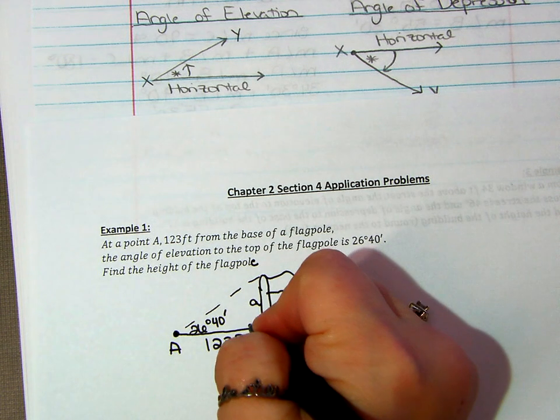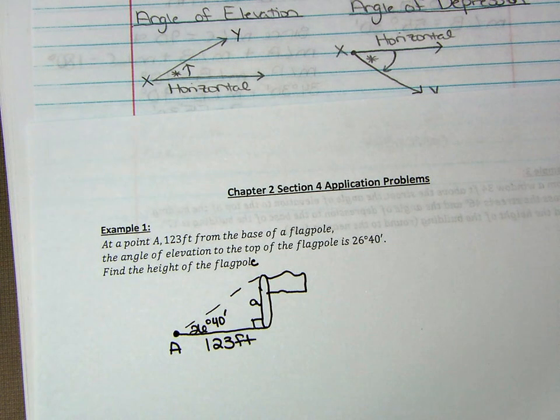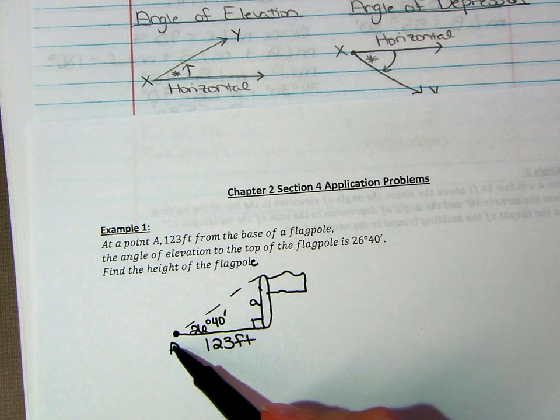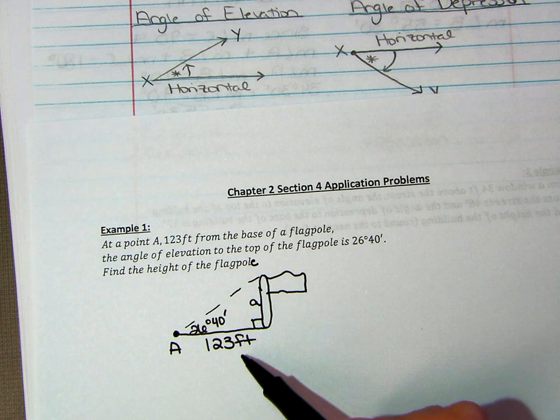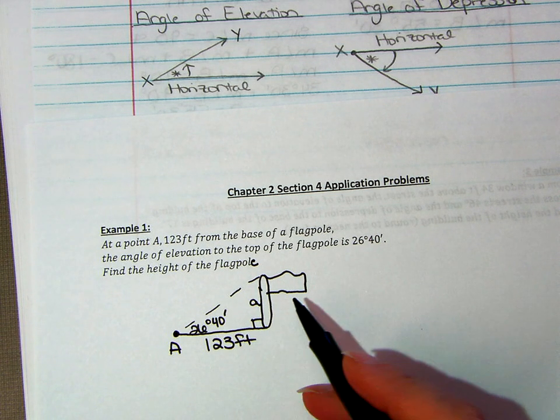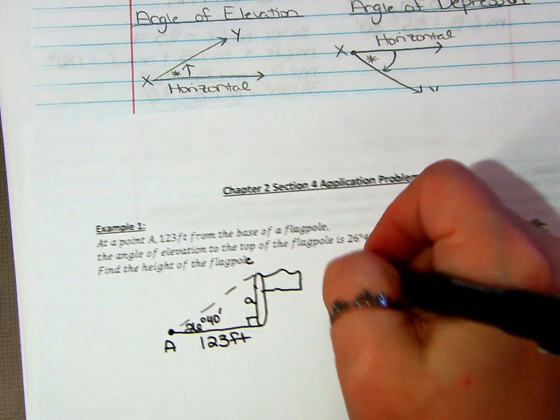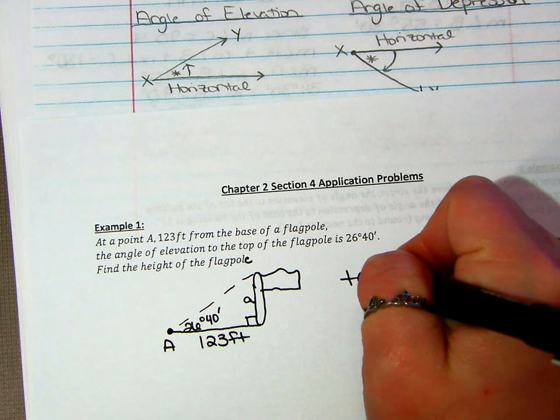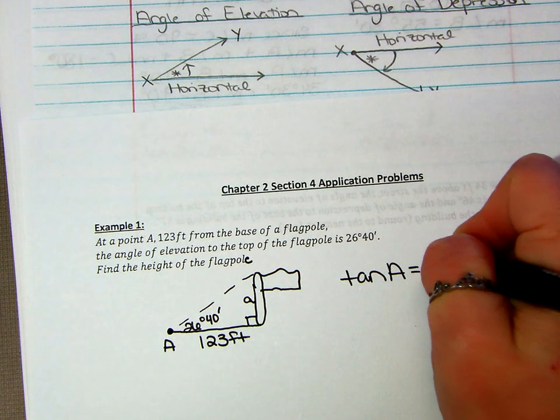So what do we need to do? Yeah, tangent. Tangent of angle A would be opposite over adjacent. TOA. Opposite over adjacent. So if we did tangent of A, that would give us A over 123.